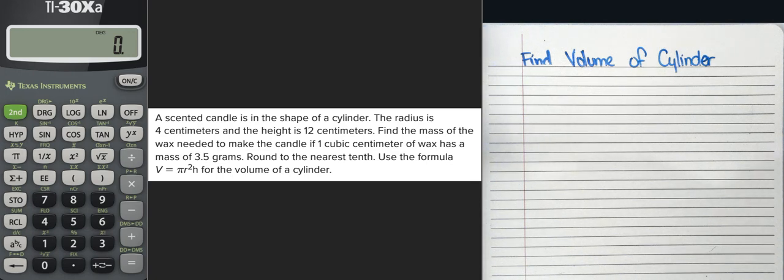All right, so we're going to find the volume of a cylinder using another problem. And so we have a scented candle. It's in the shape of a cylinder. The radius is 4 centimeters. The height is 12 centimeters. We need to find the mass of the wax that is needed for us to make the candle if 1 cubic centimeter of wax has a mass of 3.5 grams.